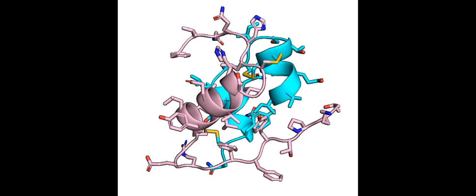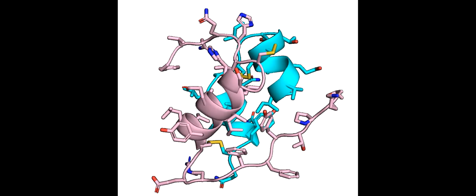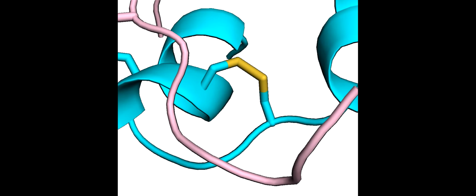So the most important way that these two chains are held together in the insulin protein is through disulfide bonds. There are 3 disulfide bonds in the insulin structure. There's one shown right here that is a disulfide bond within one of the chains. You can see both of the connections are turquoise.